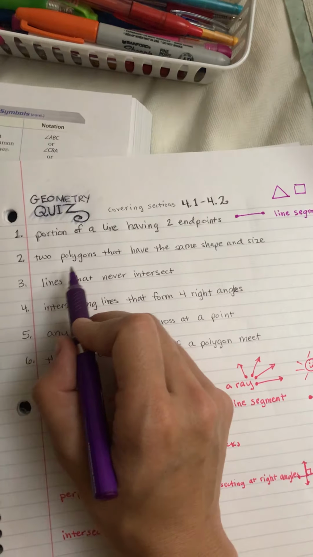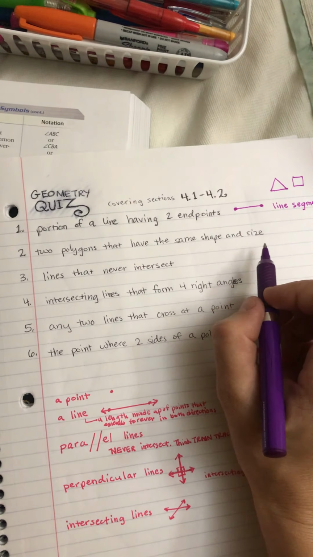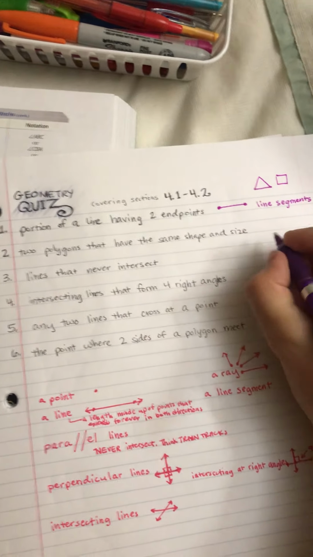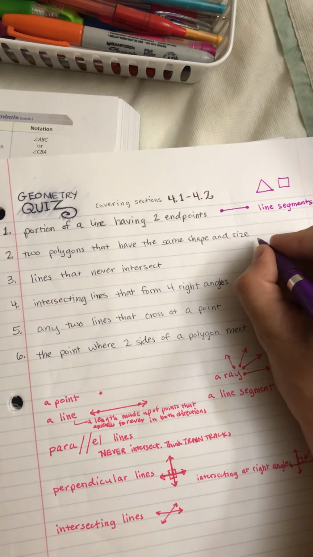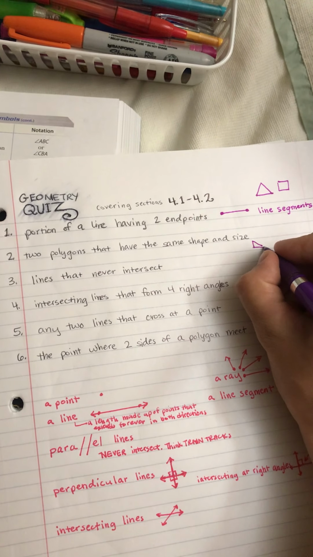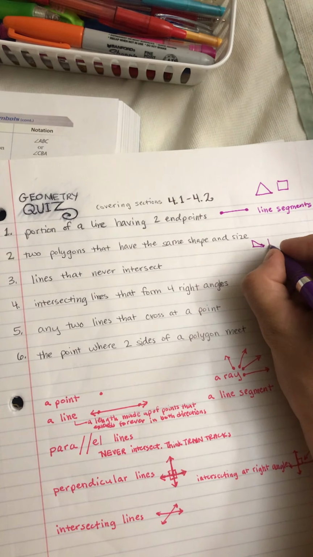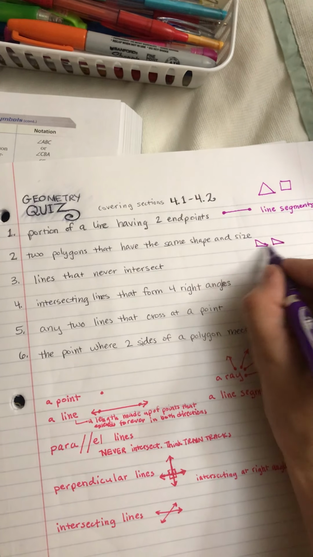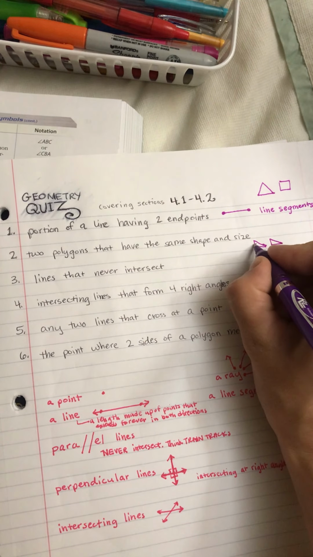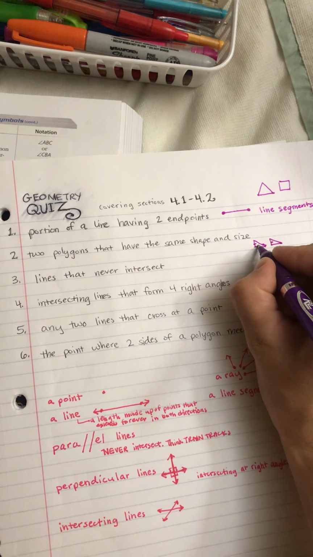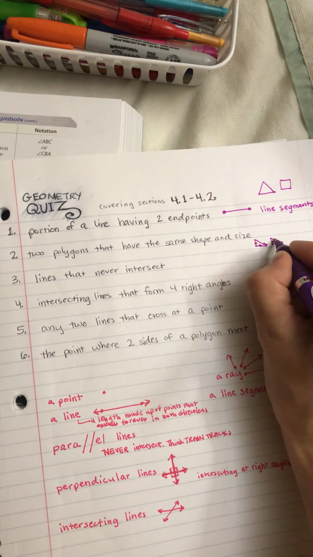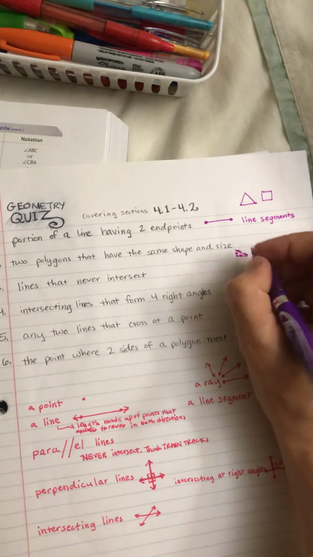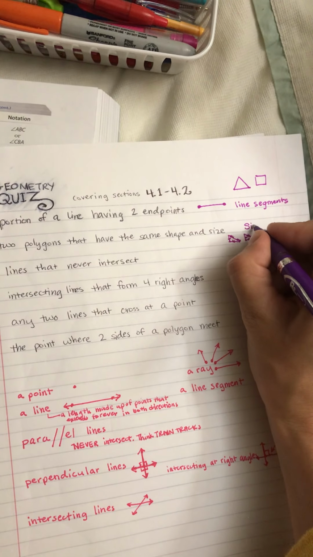Problem 2: 2 polygons that have the same shape and size. Okay, the word we use for that, so the same shape, let's say they were 2 triangles, and the exact same size. Of course, I'm imperfectly drawing this, but we're going to pretend. So this side and this side and this side. Anyway, just say that they were exactly the same. This is called similar. That's the word we use.